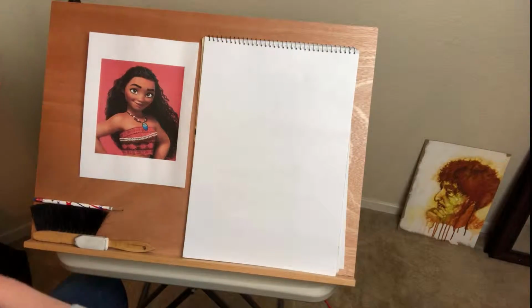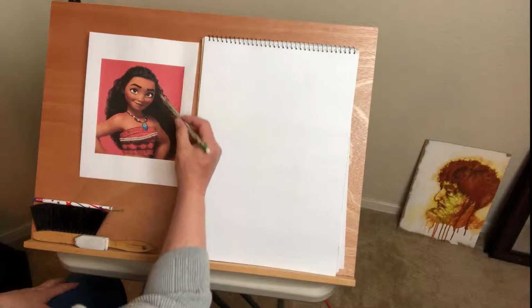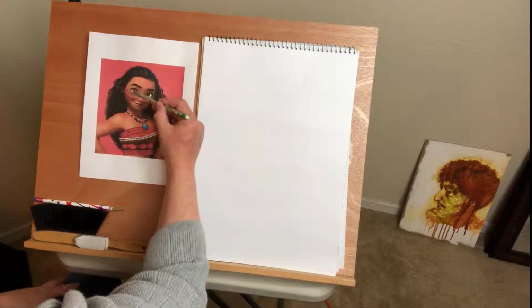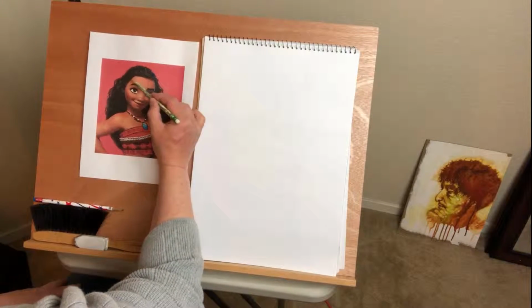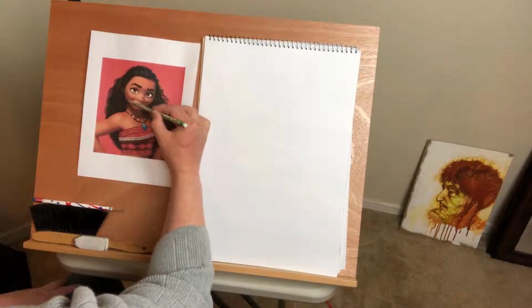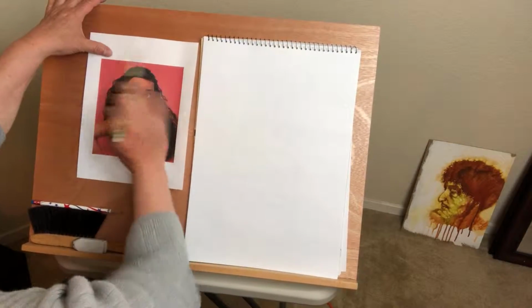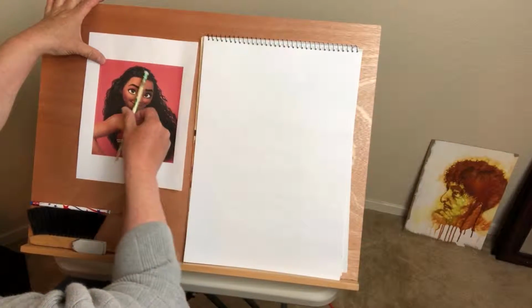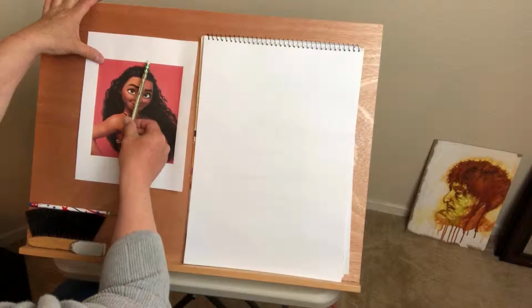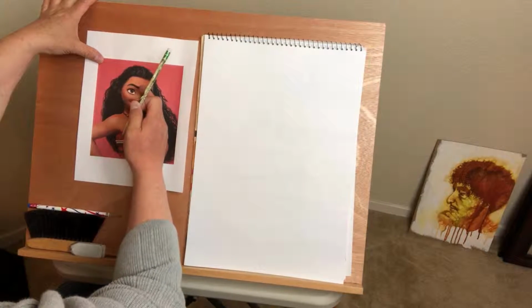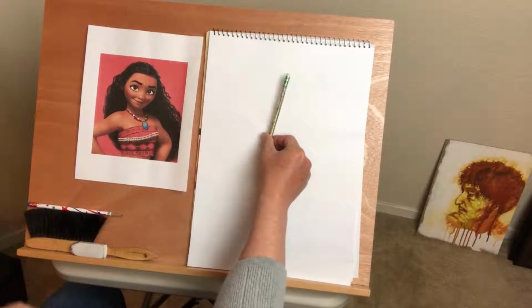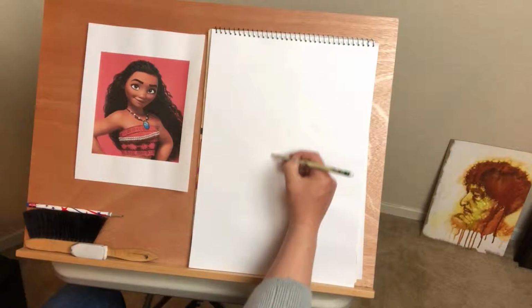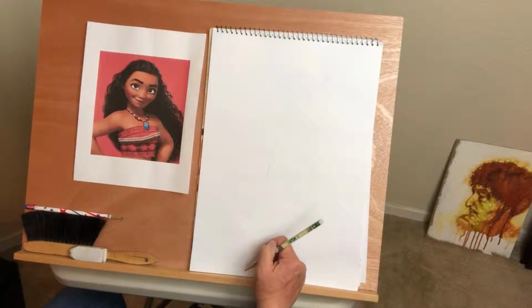Okay, Moana. We're gonna draw Moana. Now her face, first thing I see, we're gonna focus on her face, but it's roundish, but it's also oval, and you go down straight from her chin to her nose to her forehead to the top of her head. There's a slight angle. So let's set that up.